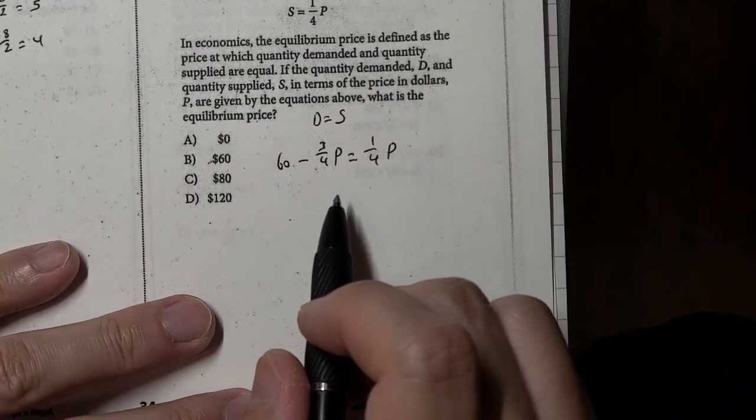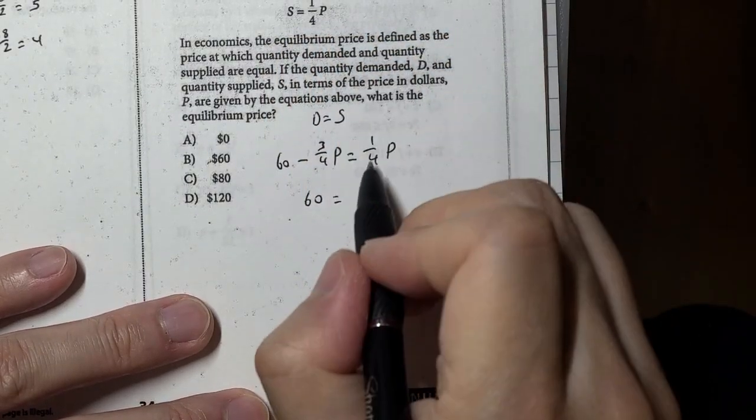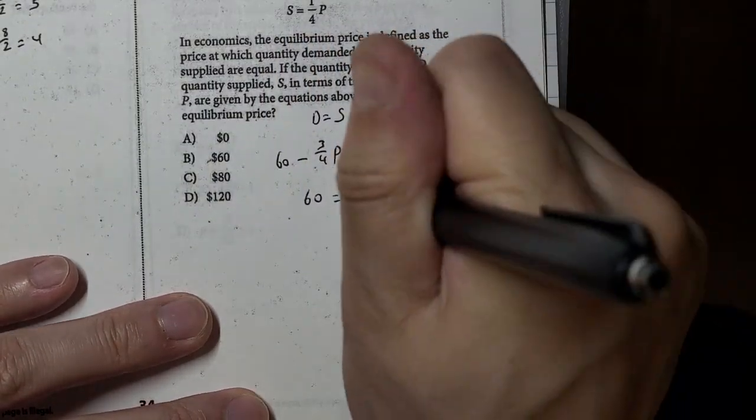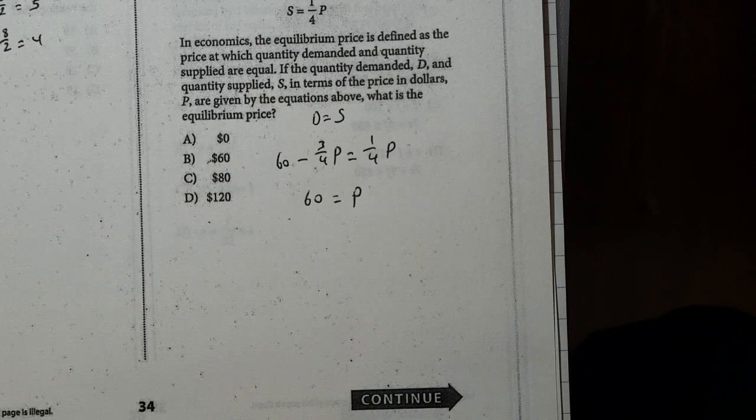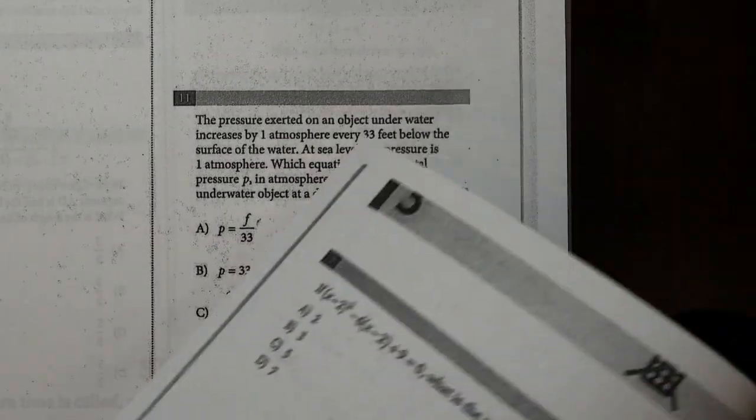So how do we solve for P here? Well, I can move this to the other side first. So 60 is 1/4 plus 3/4, that's 4 over 4, which is 1P. So P is 60, as simple as that. So lots of words here. The challenge part is to figure out what it's asking, as you probably saw or heard me think through it.